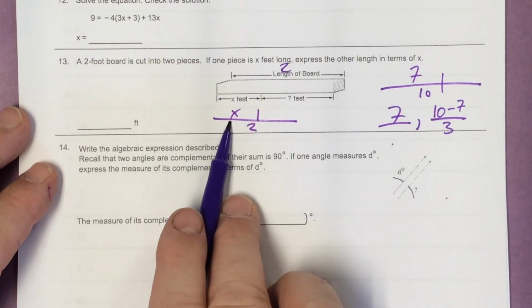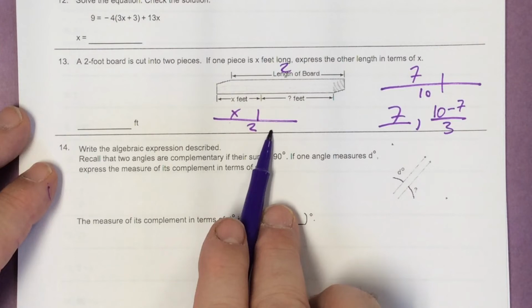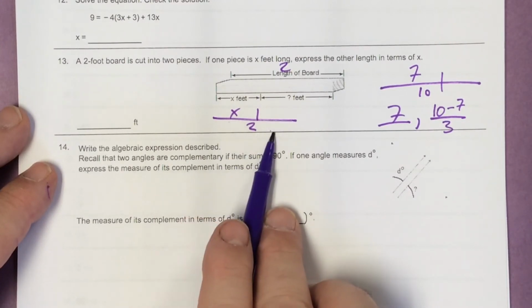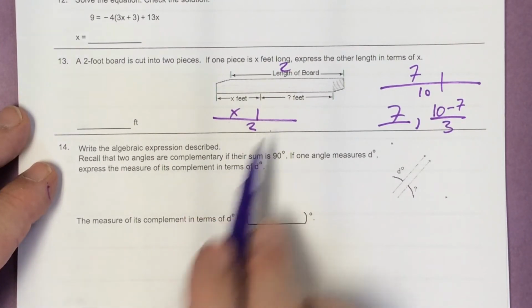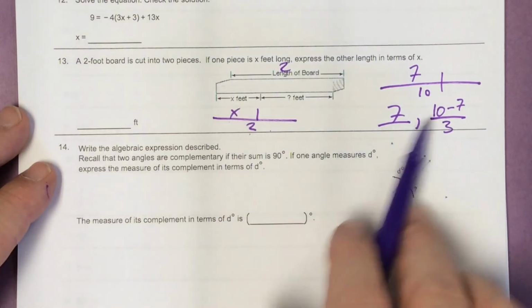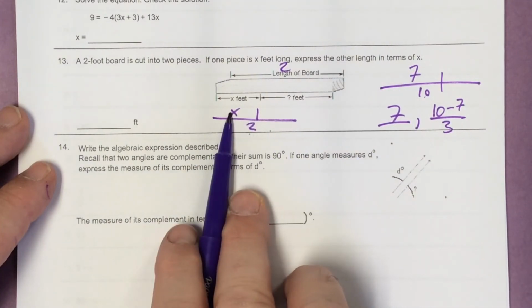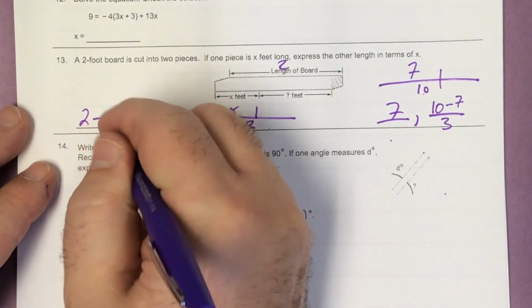Well, the first board is going to be x, just like the 7 is here. Here, we don't know what the length of x is, so we can't give this a number. What we can say is, if we do know that the whole length is 2, and that the other piece is x, just like we got 10 minus 7, we can write this as 2 minus x. So this is going to be 2 minus x.